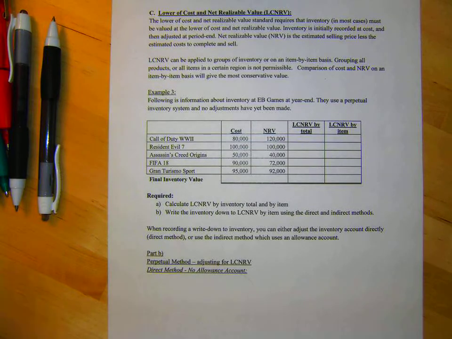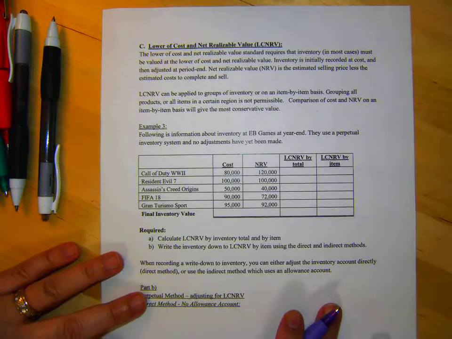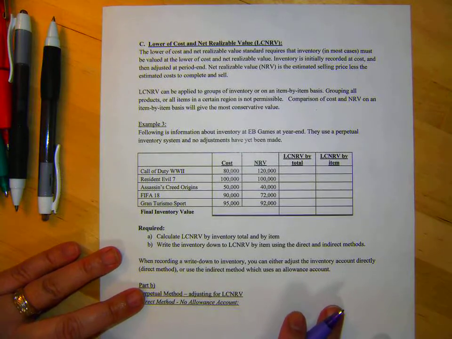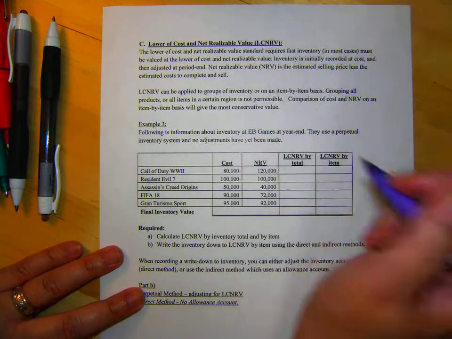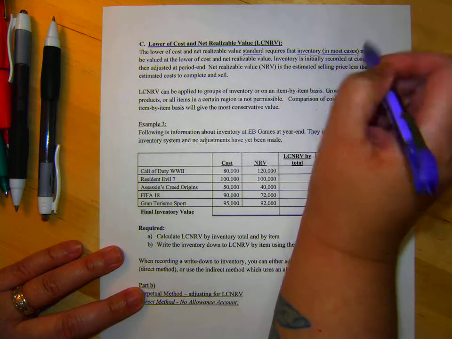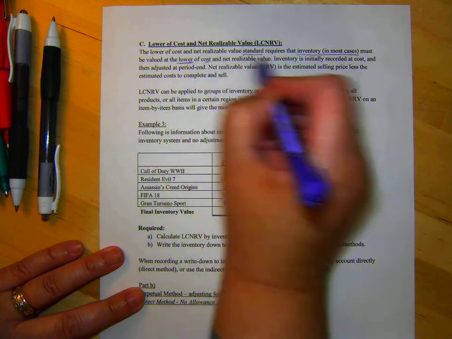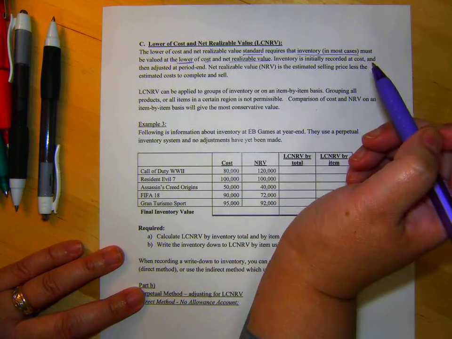Okay, we are on page 6, section C, and we're looking at lower of cost and net realizable value. LCNRV is a standard that requires inventory in most cases to be valued at the lower of its cost and net realizable value.